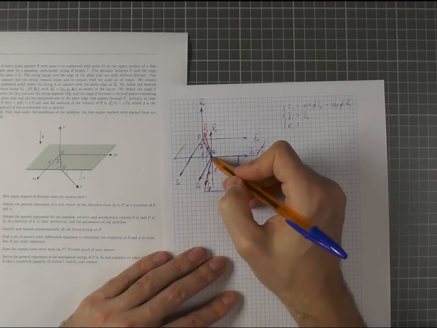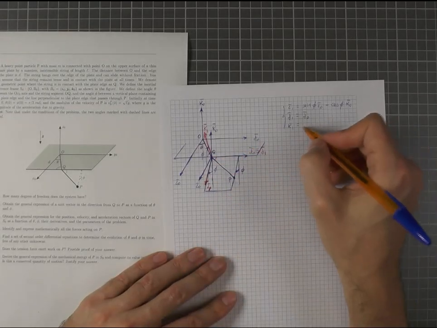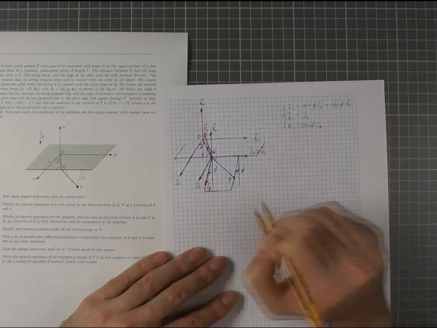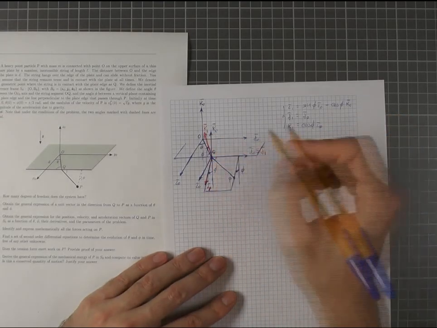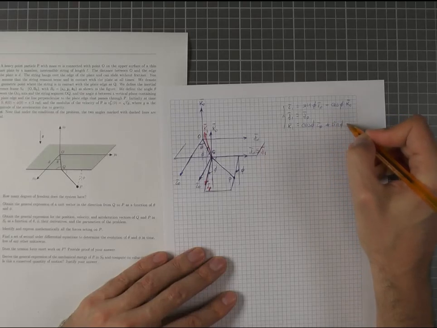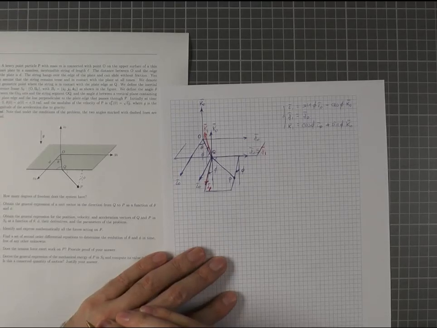It's the angle between I0 and K1. Therefore, we have the cosine of phi falling along I0, and the sine of phi going along K0. Like that. So that is the first vector basis, auxiliary vector basis that we have defined.